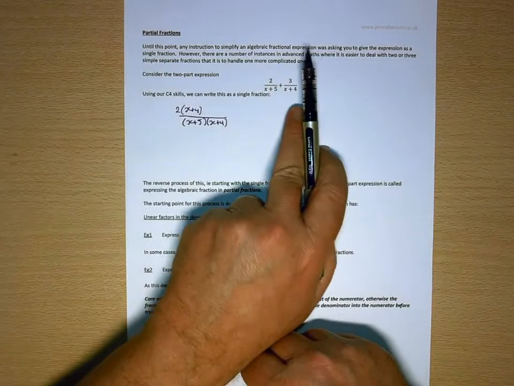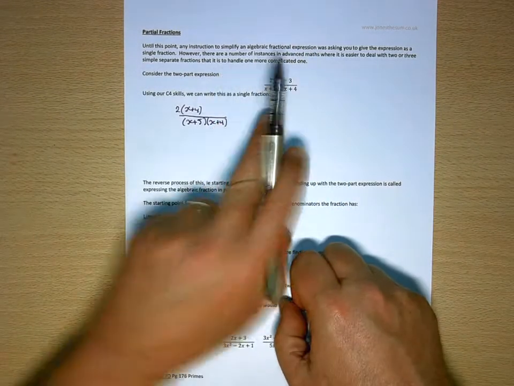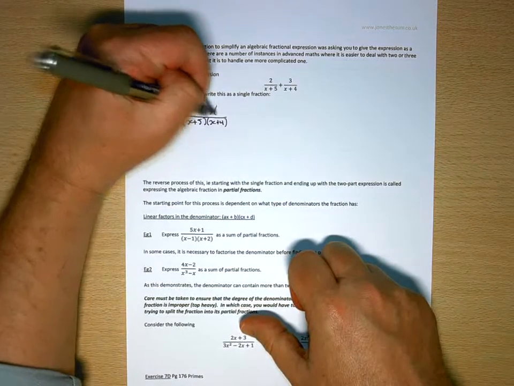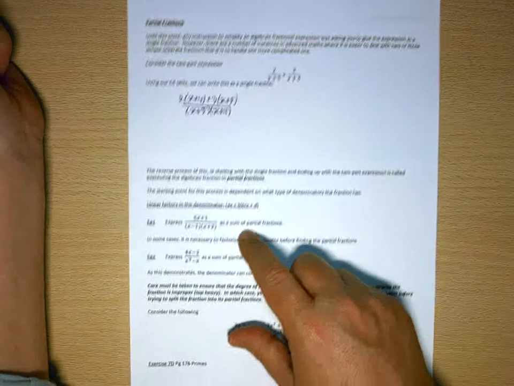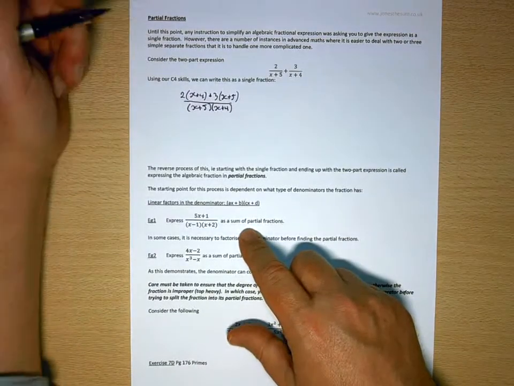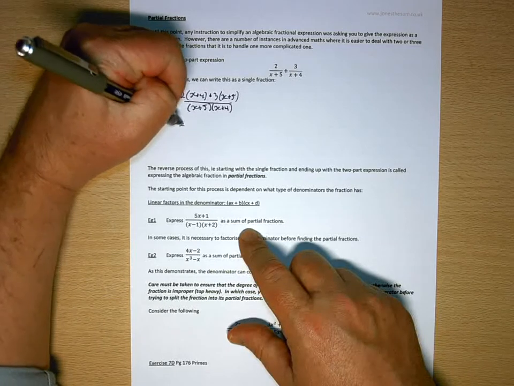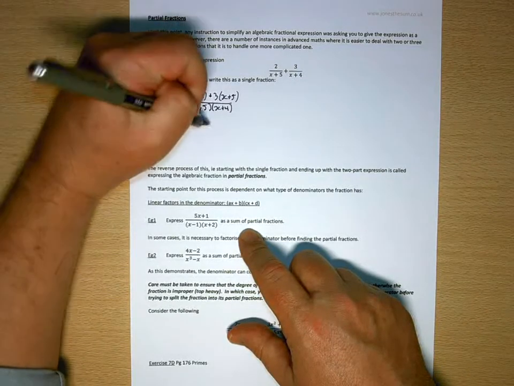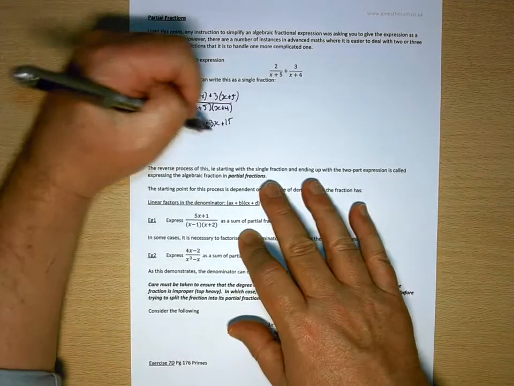And then if we divide that denominator in, it goes in x plus 5 times. So we'd have plus 3 bracket x plus 5 like so. We then expand and simplify the top of that. So we get 2x plus 8 plus 3x plus 15.